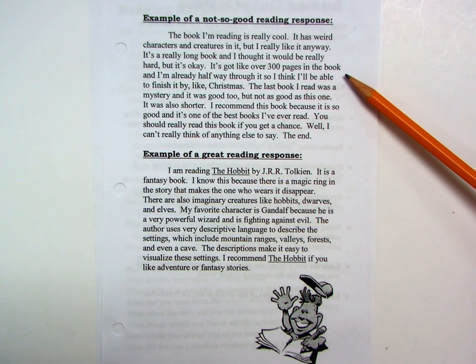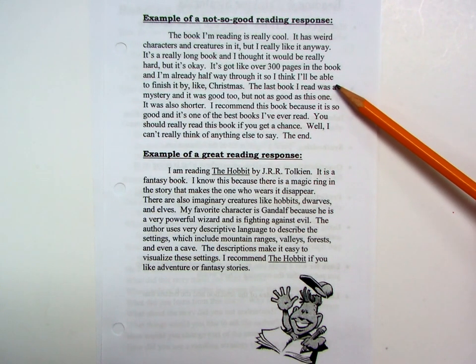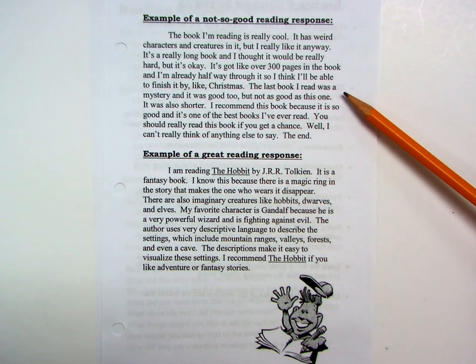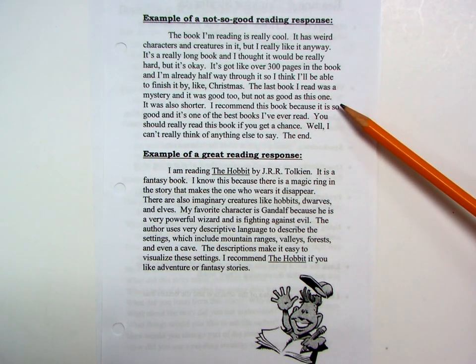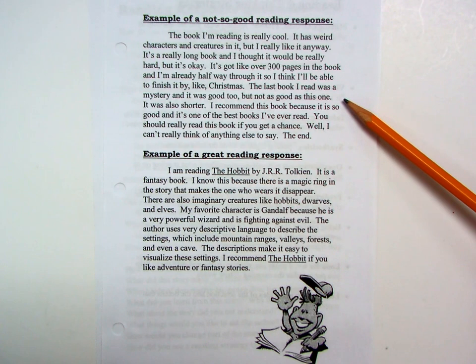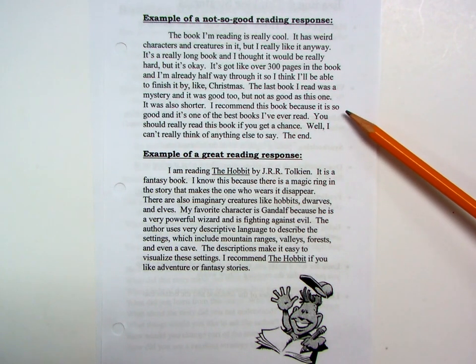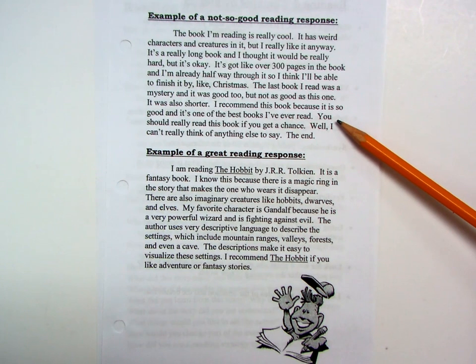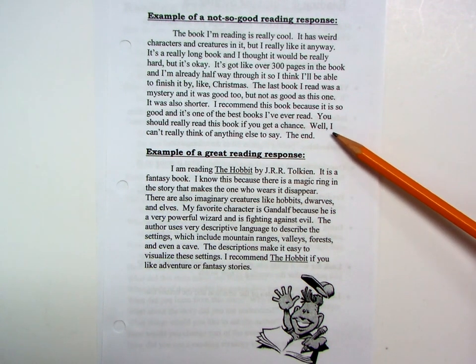It's got like over 300 pages in the book, and I'm already halfway through it, so I think I'll be able to finish it by like Christmas. The last book I read was a mystery, and it was good too, but not as good as this one. It was also shorter. I recommend this book because it is so good, and it's one of the best books I've ever read. You should really read this book if you get a chance. Well, I can't really think of anything else to say.